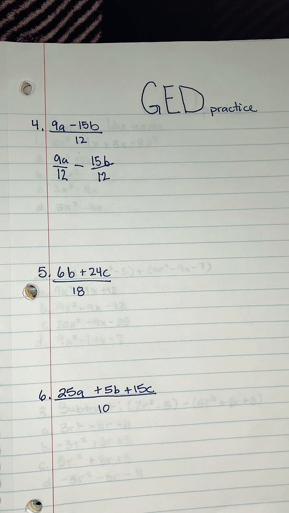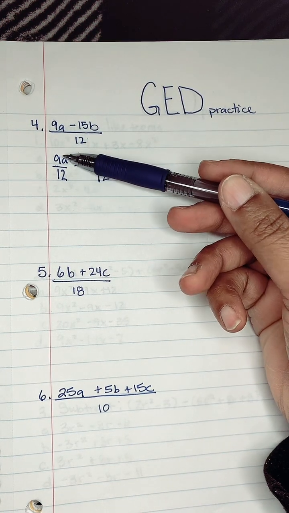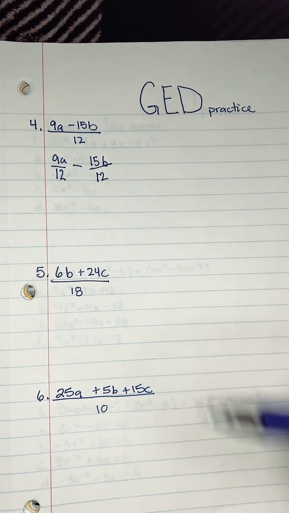All right, let's simplify. 9 into 12. Can we reduce that? What can we reduce by?